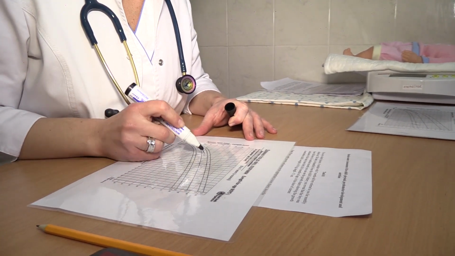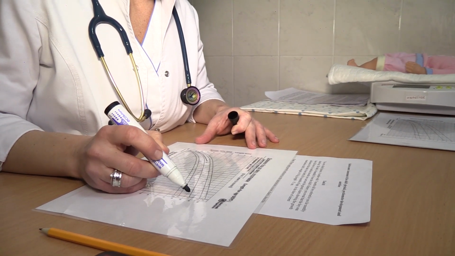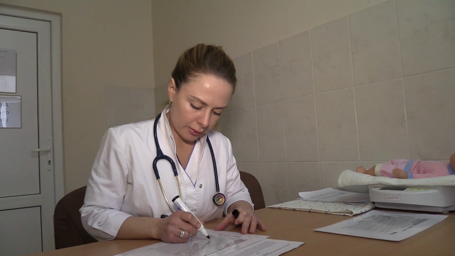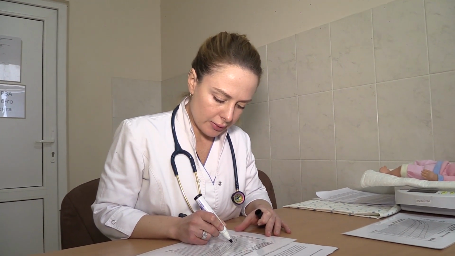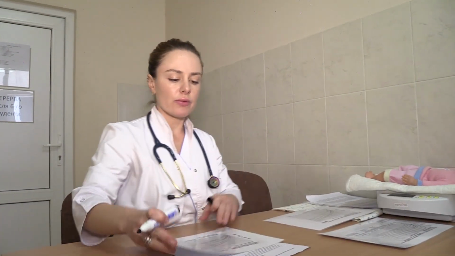Here it is. The point is in the track between 0 and second standard deviation. Next step, I'm connecting the curve indicating baby's growth parameters to the point. Next step, I will take the chart for weight.